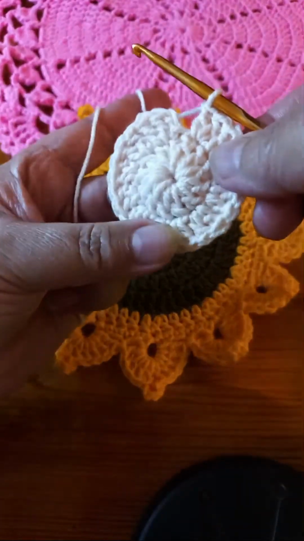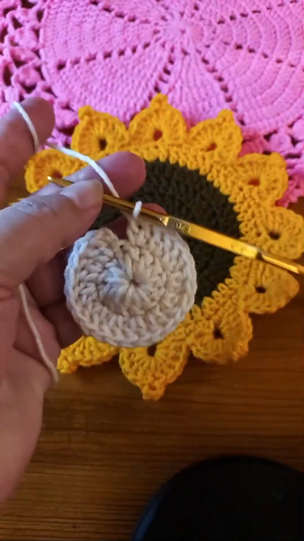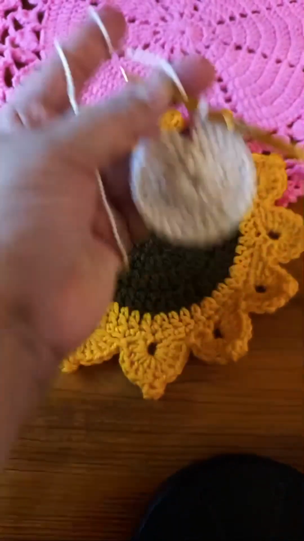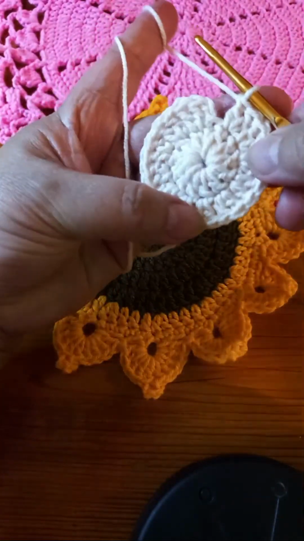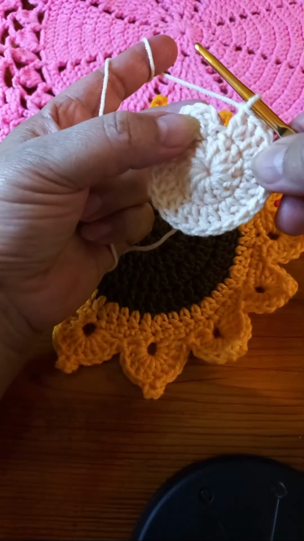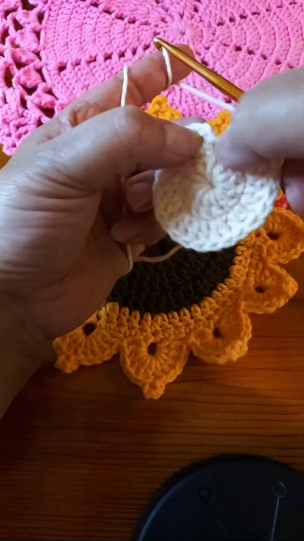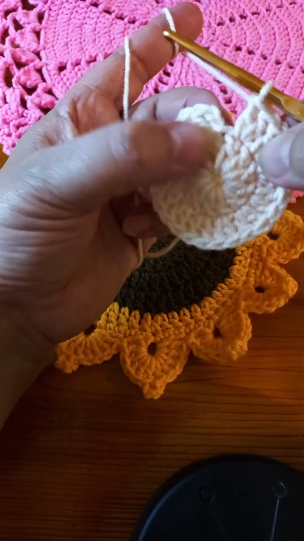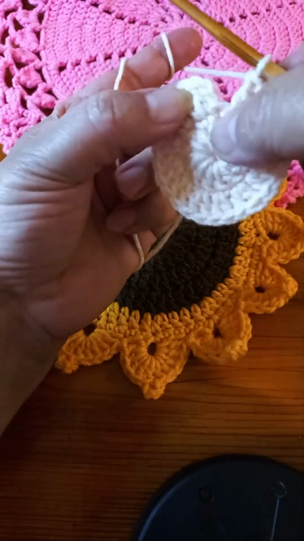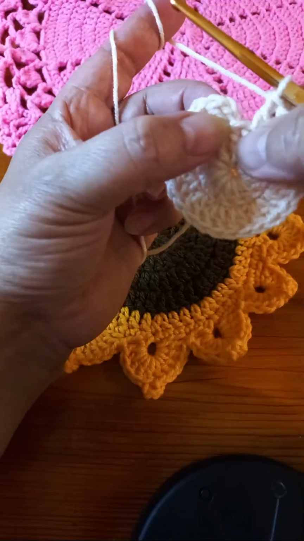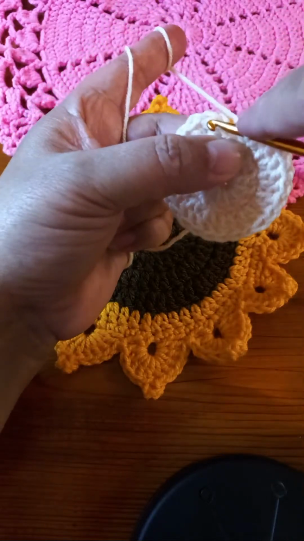In the next step, we will again increase 12 stitches. And how will we increase? These are 24. We will increase stitches after 1. At first I am going to do slip stitch, not counting this two chain as a stitch, but I will do slip stitch over the first double crochet like this.